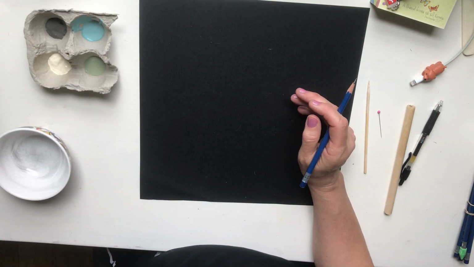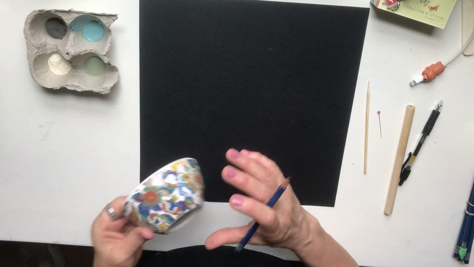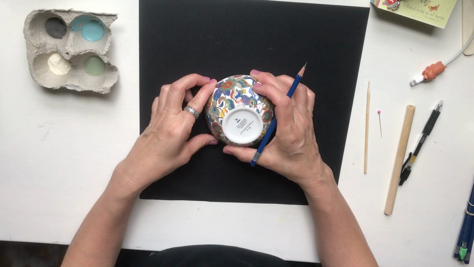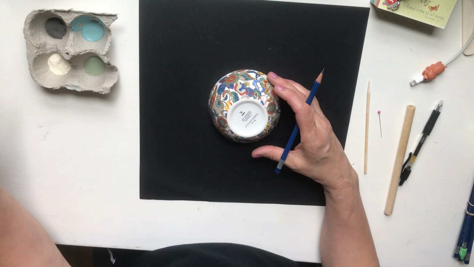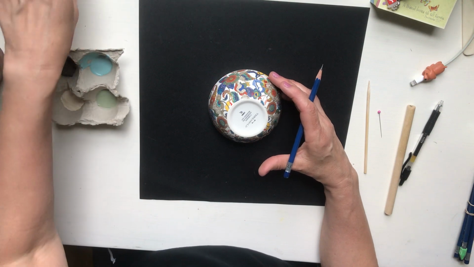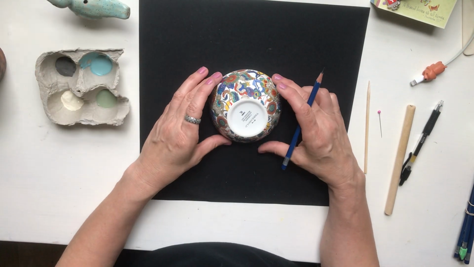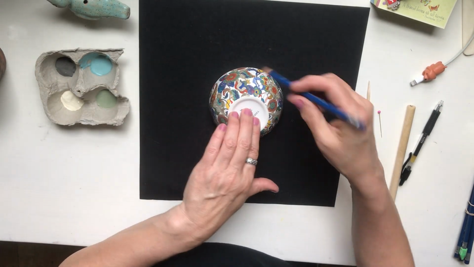What I want to do first then, I am going to take my, oh no, we might have a cat up here, so just beware. As long as she doesn't get into my paints. Yep, so maybe you see her, maybe you don't.